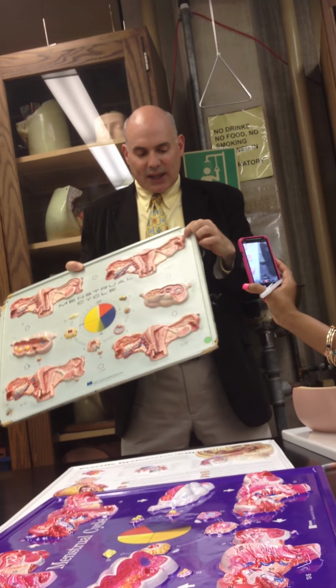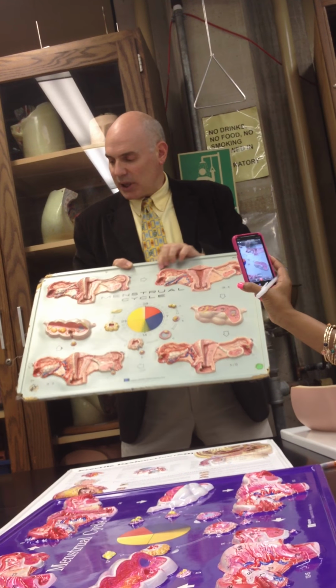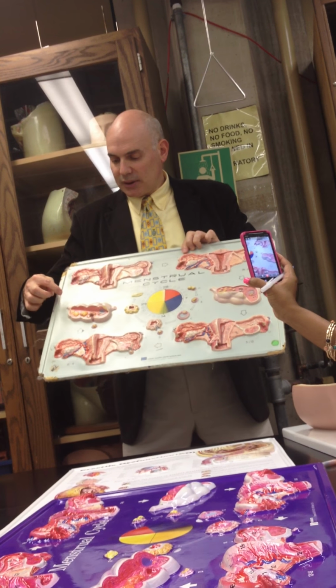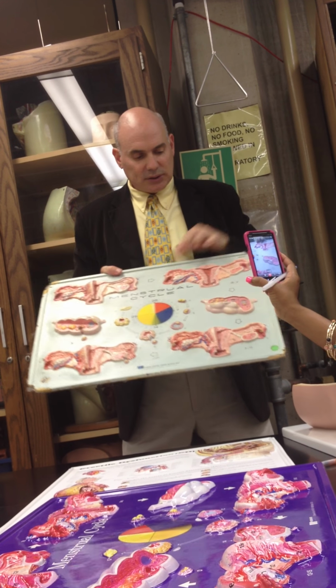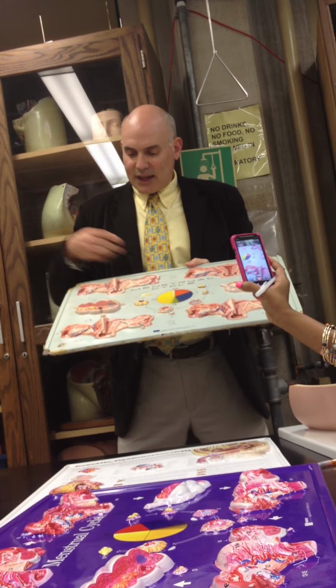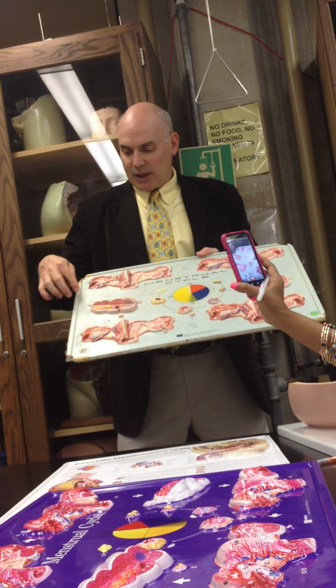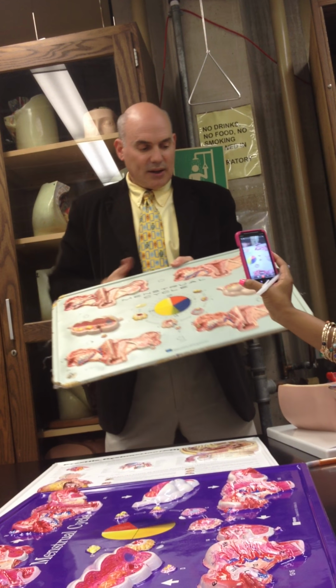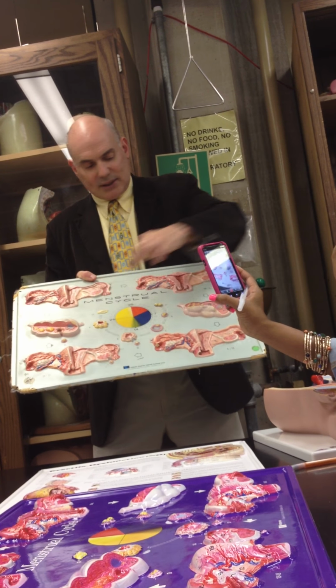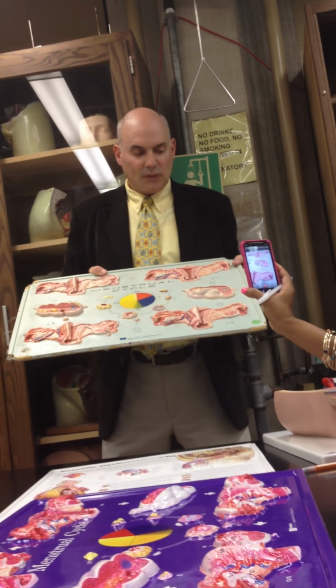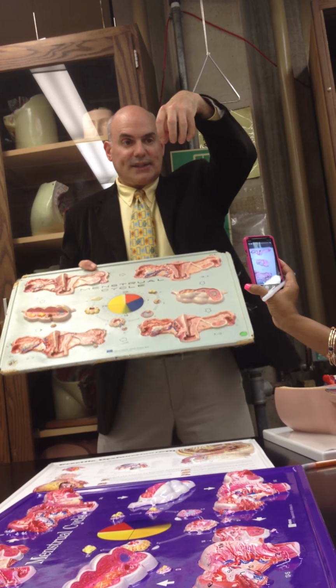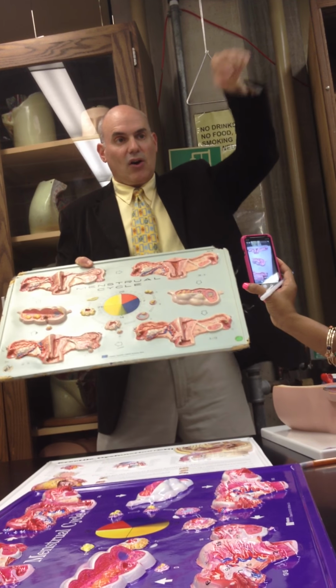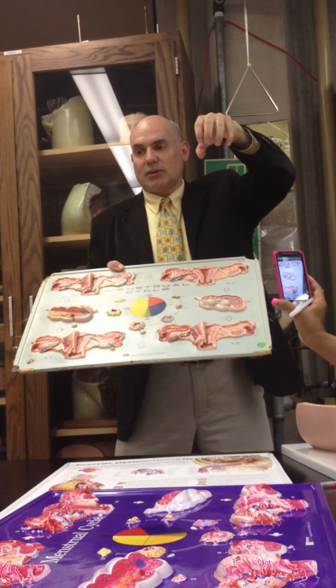And this one doesn't really have it up here, but this little white thing coming off up here. Well, I think this and this are the same. So this and this is ovarian. This and this is suspensory. So the ovary is suspended, right? It's got two ligaments that are holding it in position.